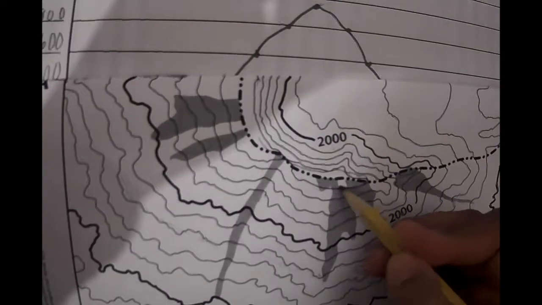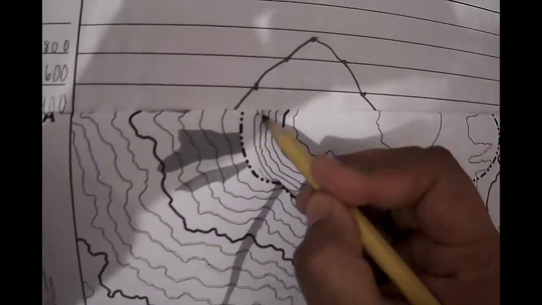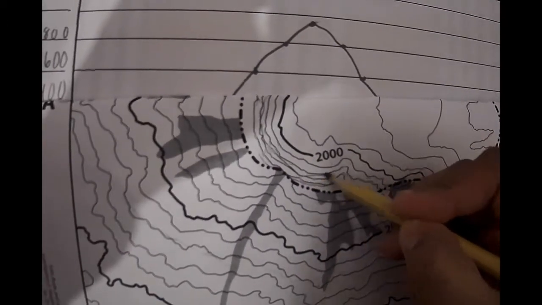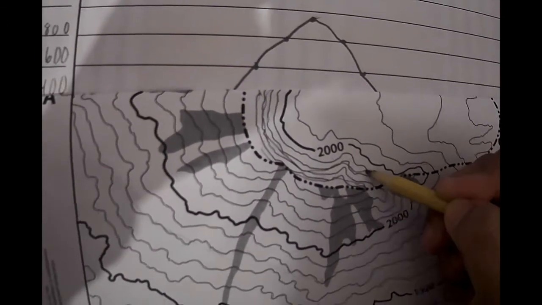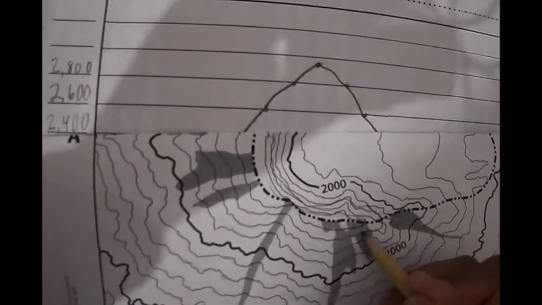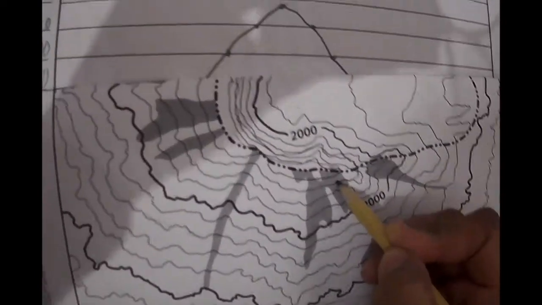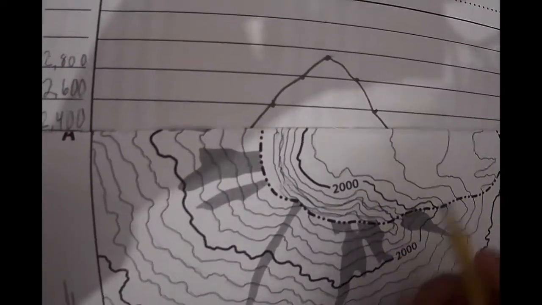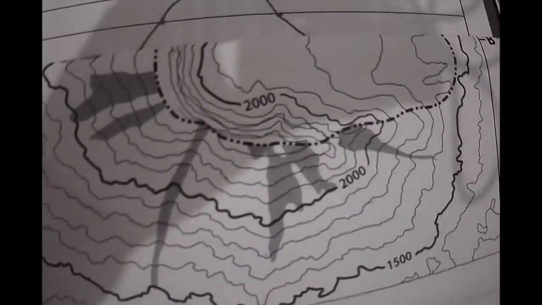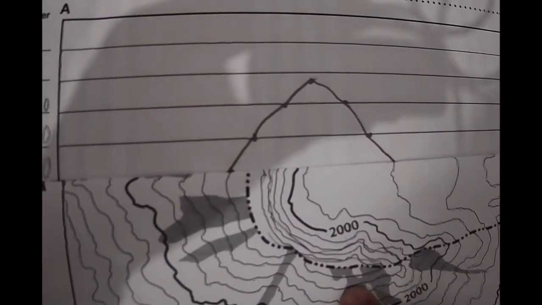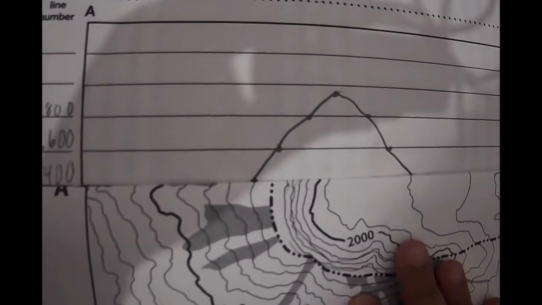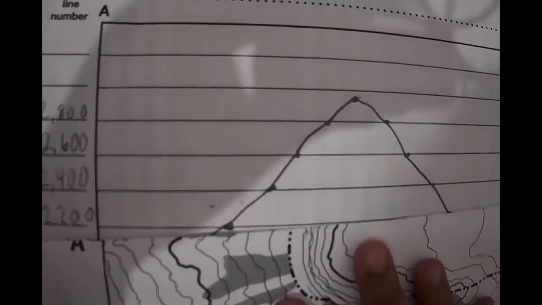That brings me back to the 2,400. And then this line here, if I trace it around, this line is 2,200. So it looks like the elevation on our map has decreased. The next line that we found was 2,200.